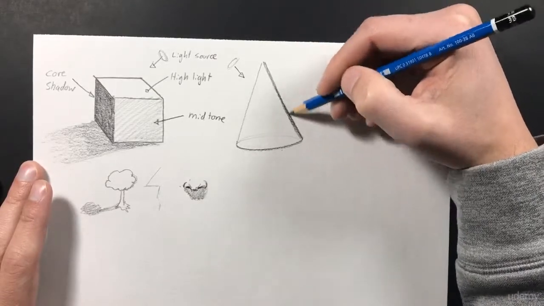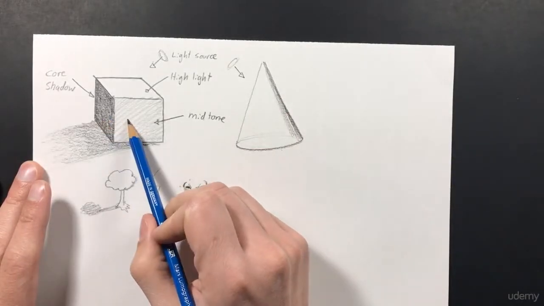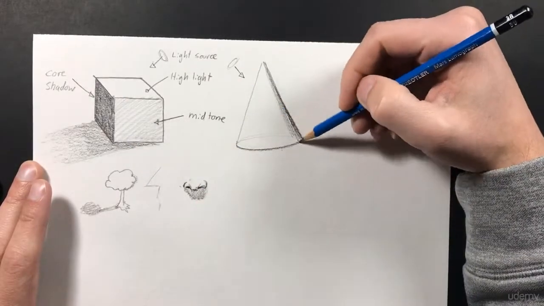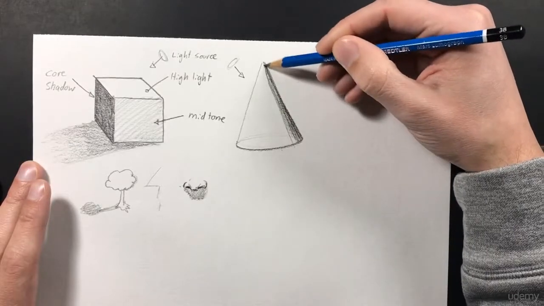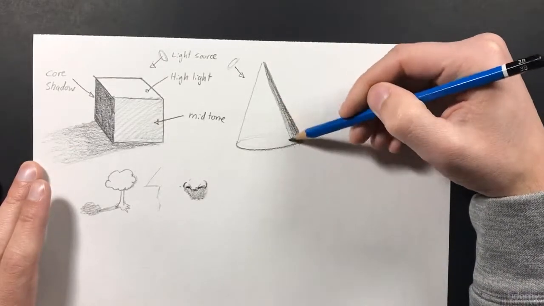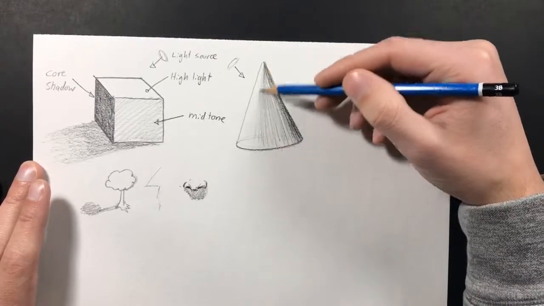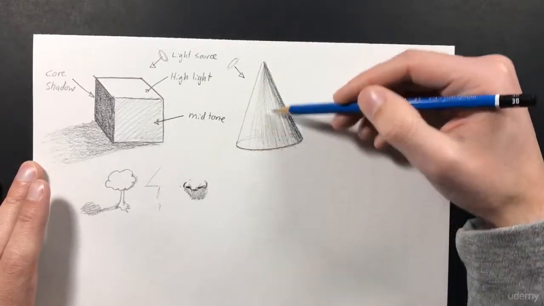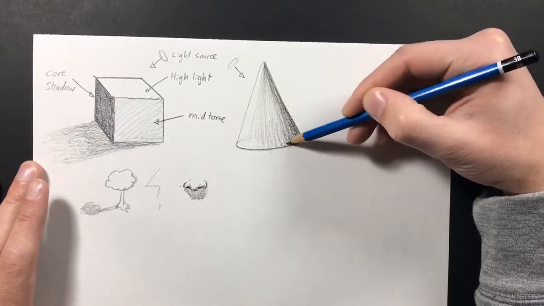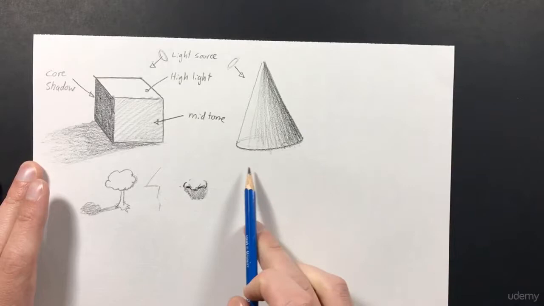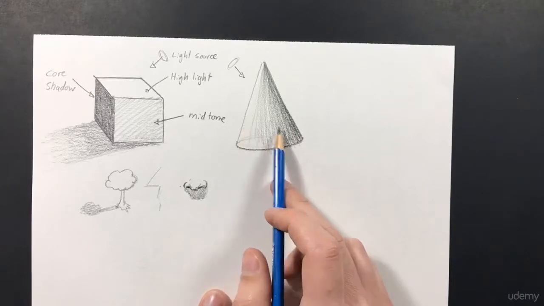Now, since a cone is a rounded shape, there are no edges, and so we're not going to see any hard lines between our core shadow, our midtone, and our highlight. It's all going to be one gradual gradient from one tone to the next. So that's probably our core shadow right there, and then it slowly fades into our midtone right about here. And then that's going to slowly fade into our highlight, like so. Let me go ahead and fill this in a little bit better. But that's basically how you light a rounded object. You want to really have soft gradients from one tone to another.